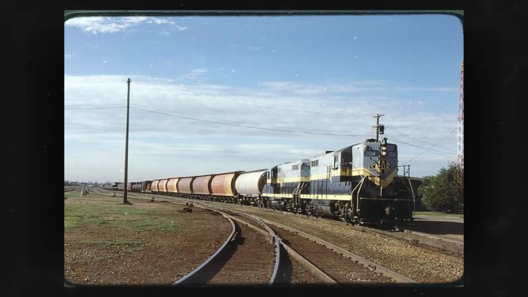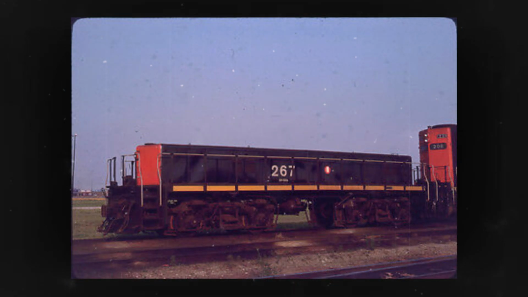Hold it! I actually got asked by someone on the Engines of NAR GP9 video what the T stood for on some of the road slugs the NAR units got converted to. Well, now you know. Come to think of it, now I know.